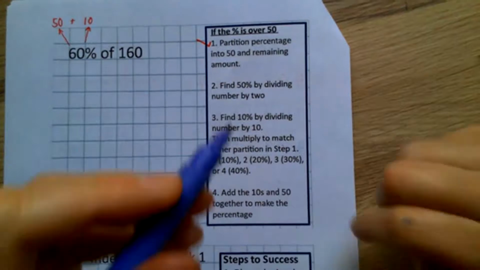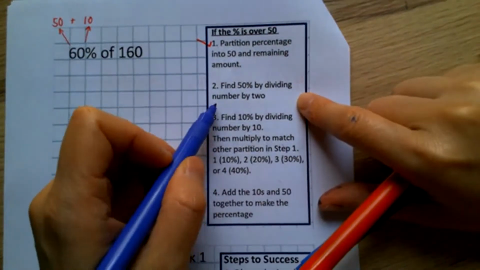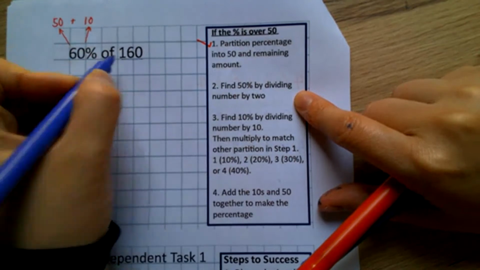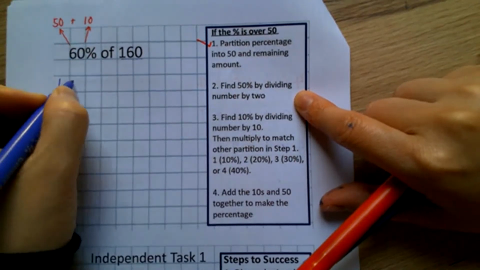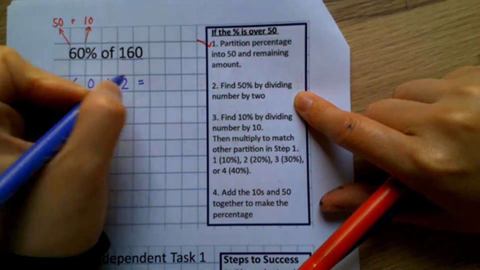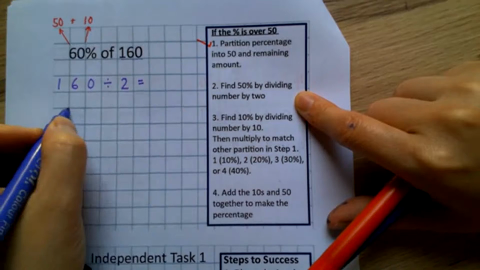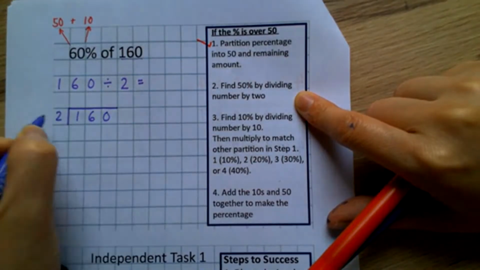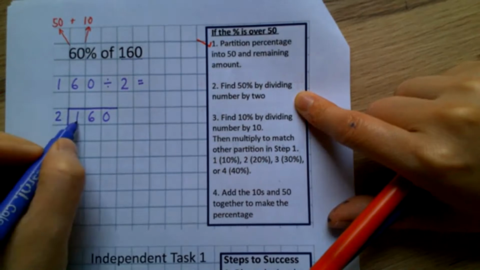Next, step 2. Find 50% by dividing the number by 2. So here is my number, okay? 160 divided by 2 equals. Now I'm going to use my bus stop method, or you can use an easier way. I'll show you in a moment.